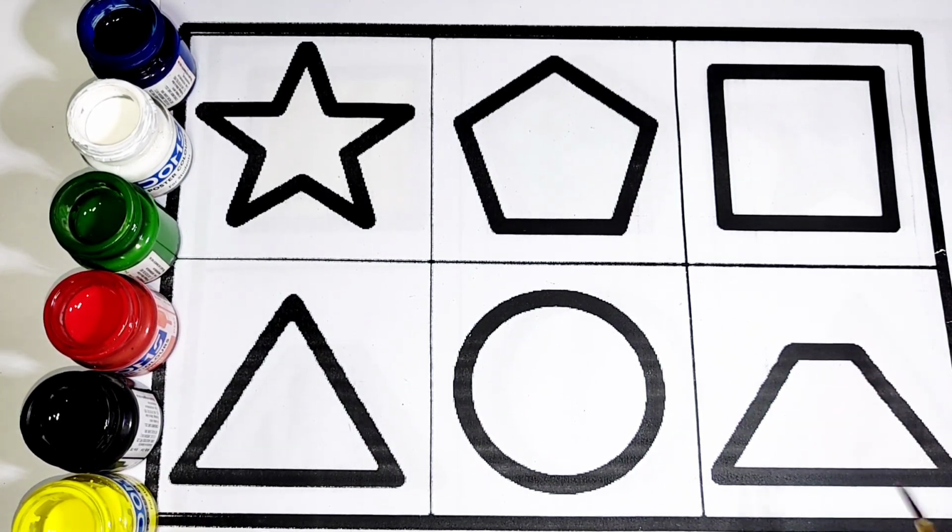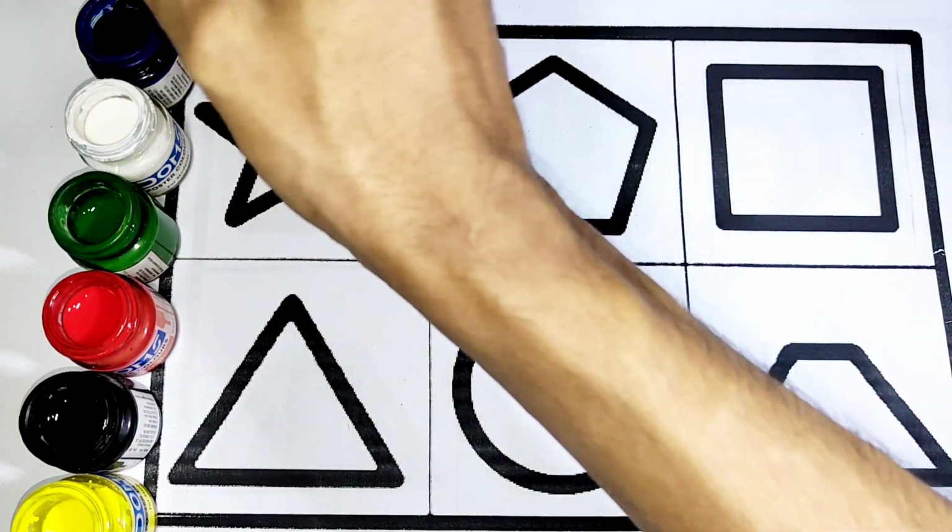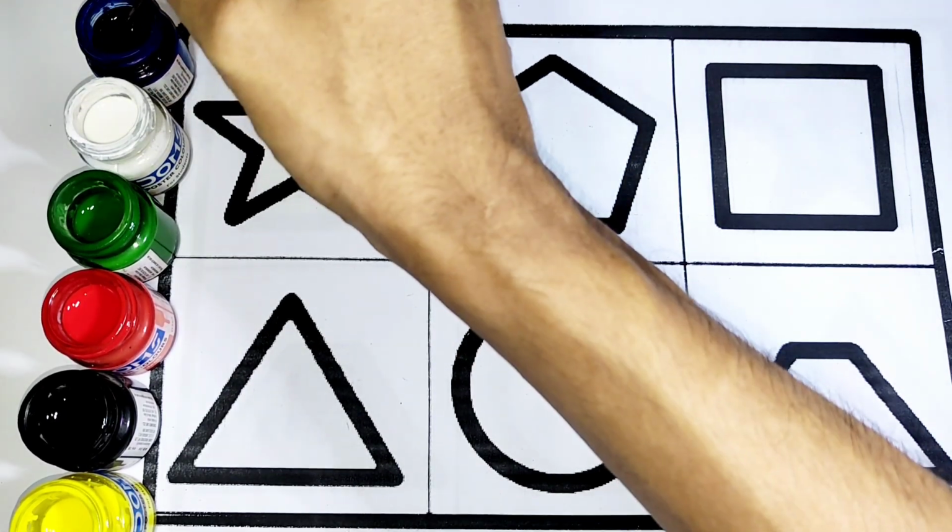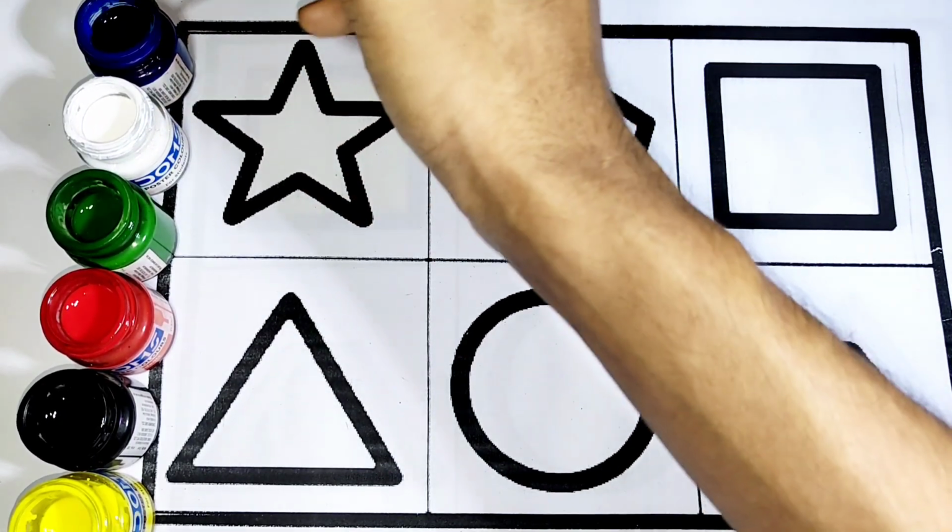First we are coloring the shape of star. Now we are using the color of blue. Now we're mixing and using the color of blue.